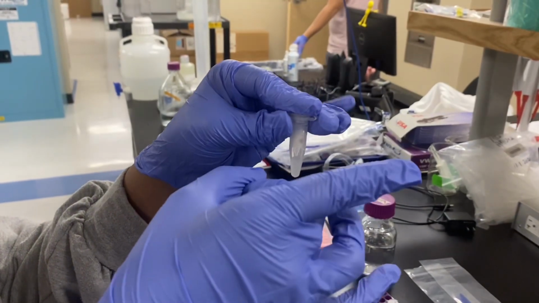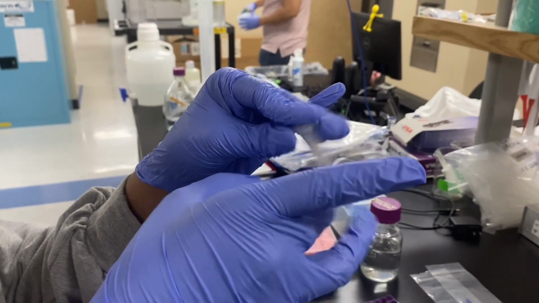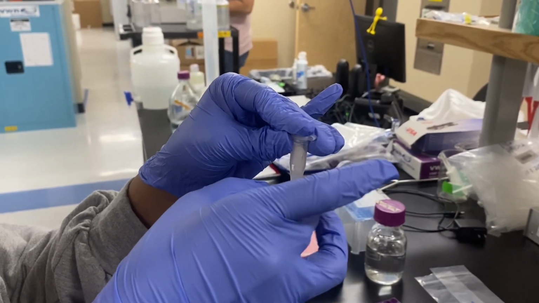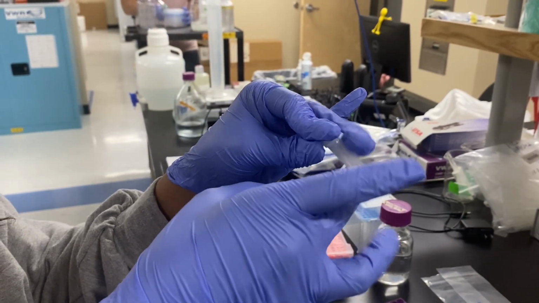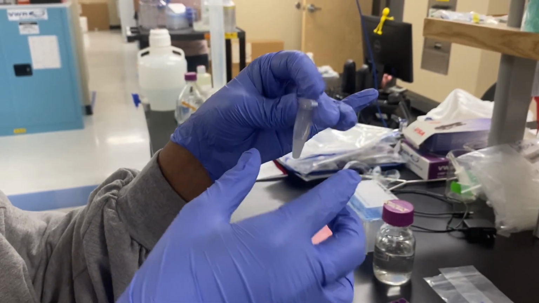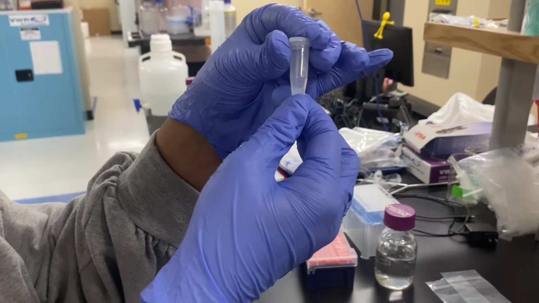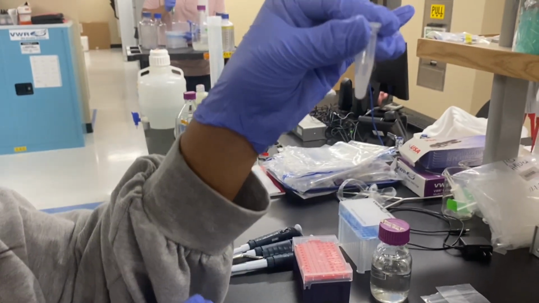If you do not have a vortex available, that's no problem. Simply flick your tube until you begin to see a cloudy appearance and the cells are dissolved. You may use this flicking method in place of each vortexing step in the protocol. Keep in mind, you may have to flick many times in order to dissolve the cells fully.